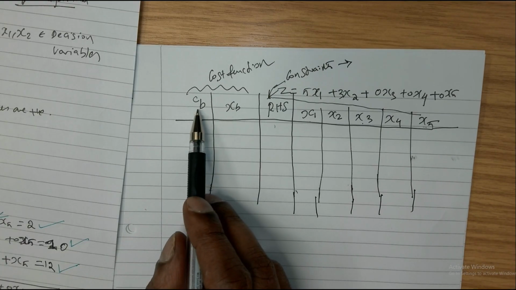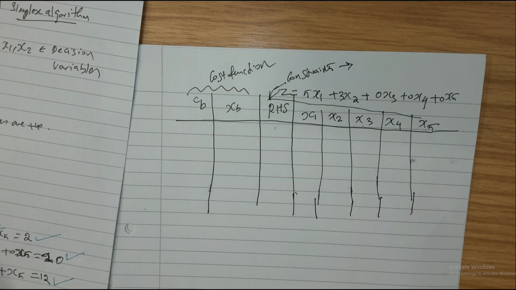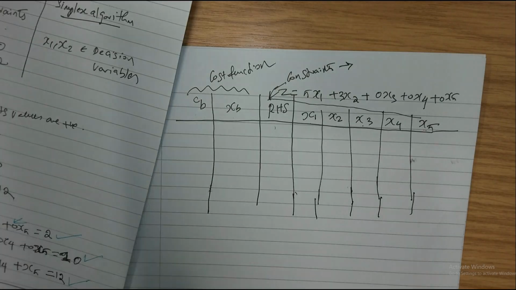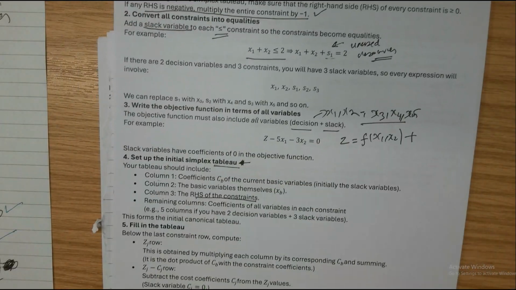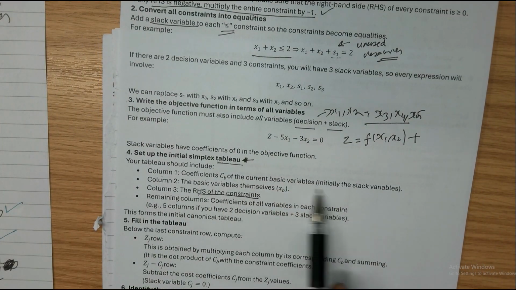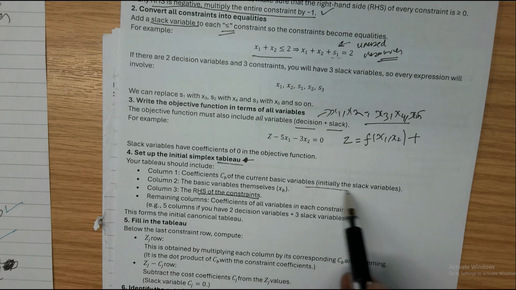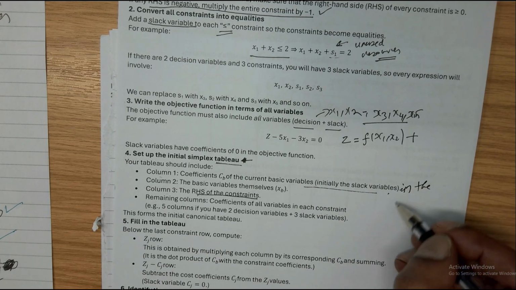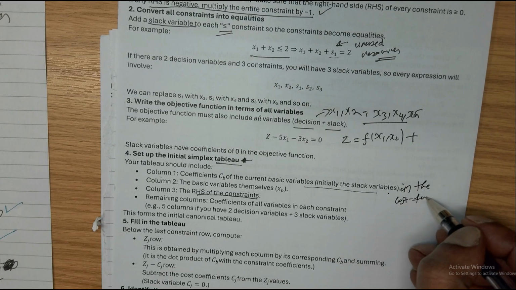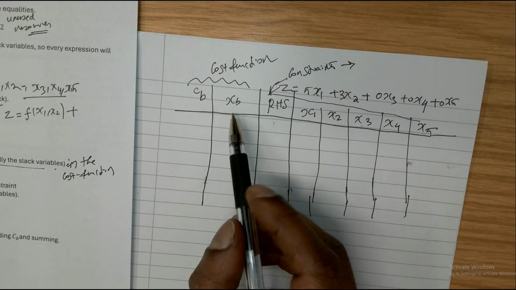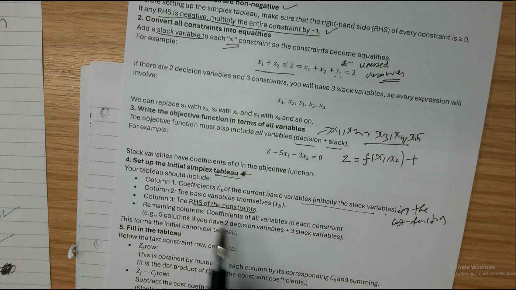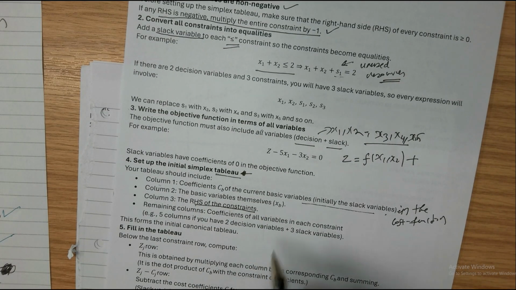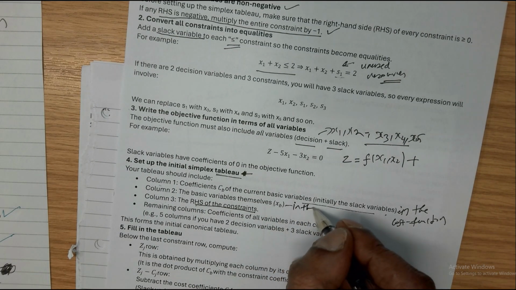So what does this mean? Coefficient CB. Let's go back to our algorithm paper. Coefficients of the current basic variables are initially the slack variables in the cost function. So what do I mean by that? The x_B corresponds to the basic variables themselves in the cost function.